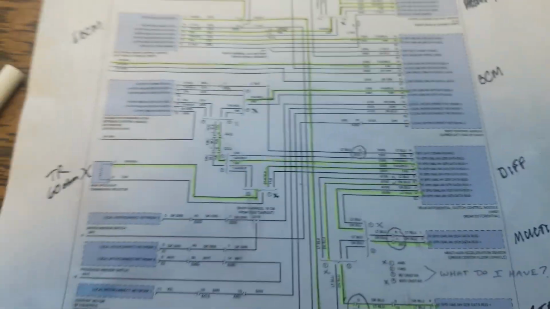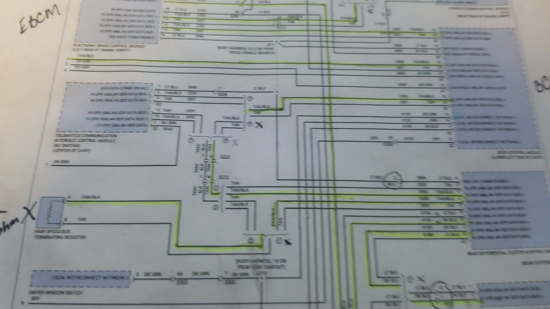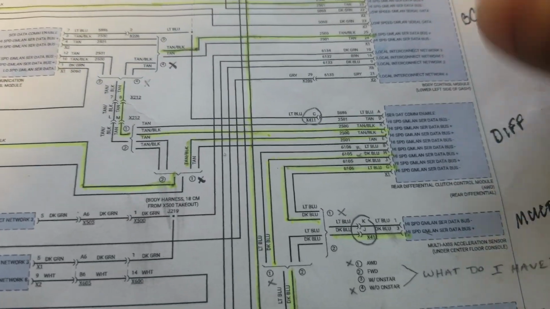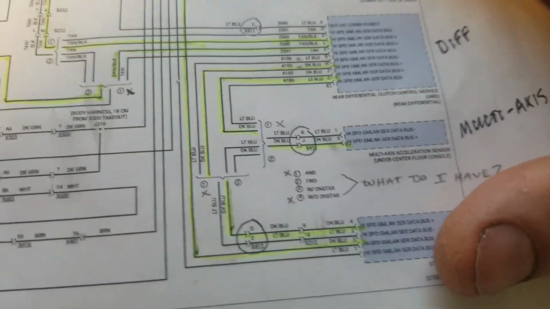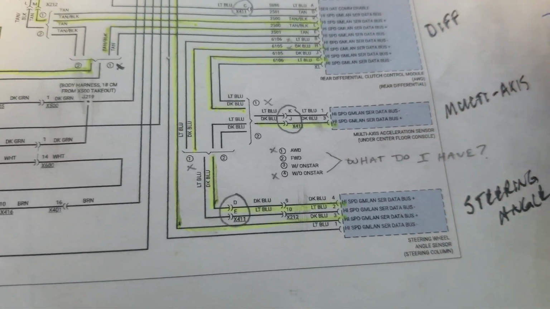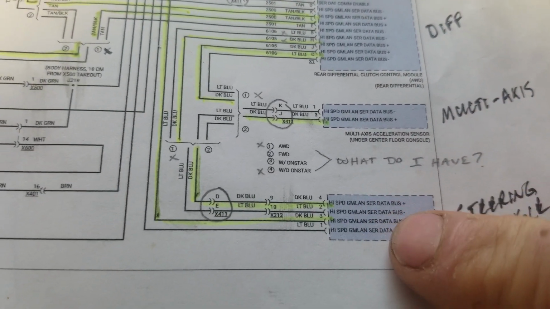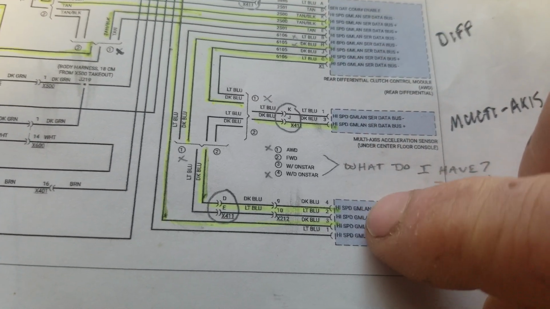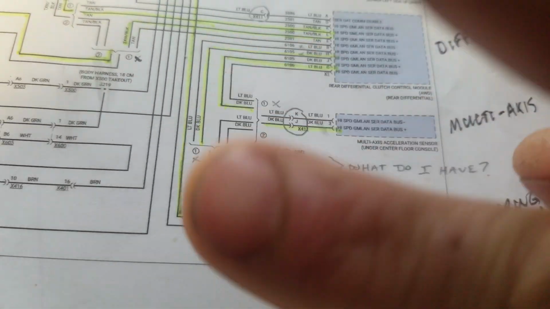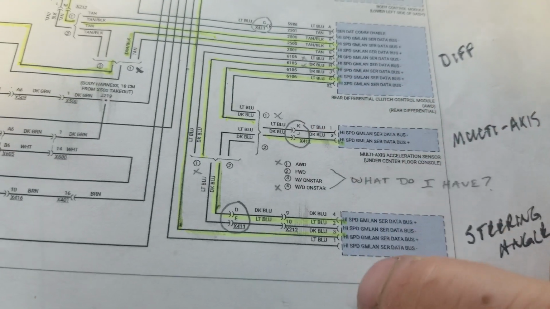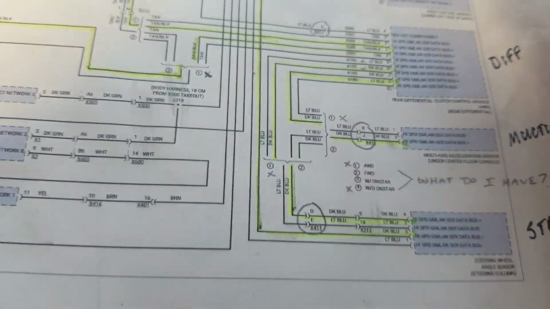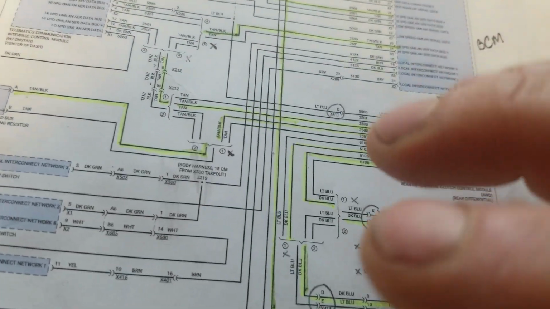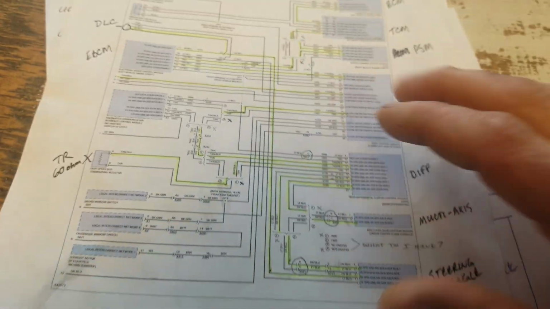One of the things that I think confuses a lot of people, I know it did for me when I was first doing this stuff, and to be honest with you, I'm still not an expert at it. I'm still learning. CAN high and CAN low, you'll see that there are always going to be two. There'll be a CAN high and a CAN low that go from module to module, and it's important to think of this as a highway or a two-way street. So you'll have that connection from module to module.